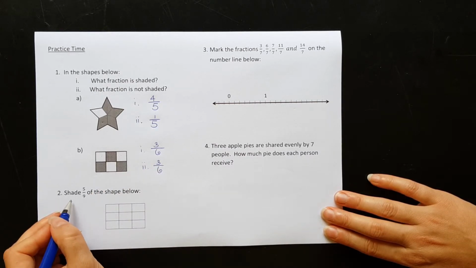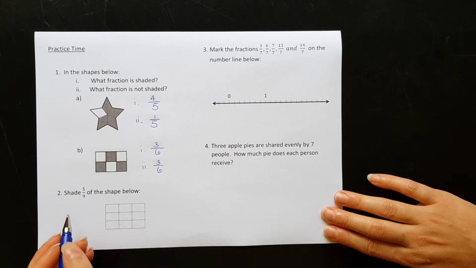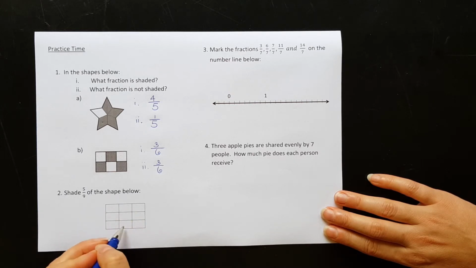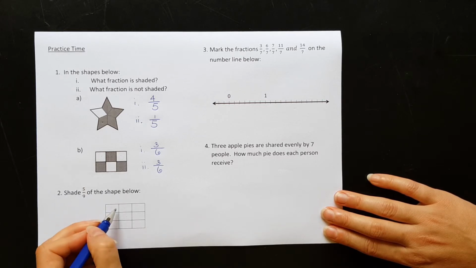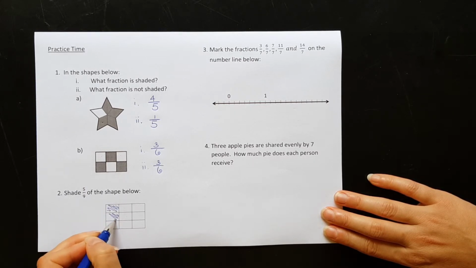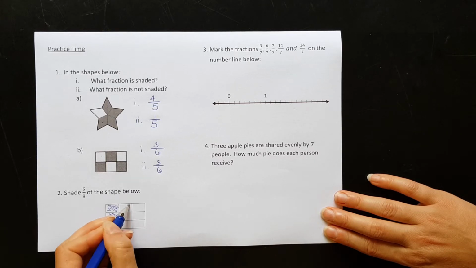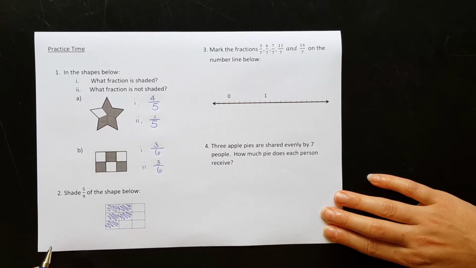For question 2, shade 5/9 of the shape. So if we're talking about ninths here, we need to have 9 pieces in my shape. So 1, 2, 3, 4, 5, 6, 7, 8, 9 we do. So I want 5 of those. 1, 2, 3, 4, 5. You can make that into a nice funny pattern if you want. Doesn't have to be these 5, any 5 as long as there are 5 of them coloured in.